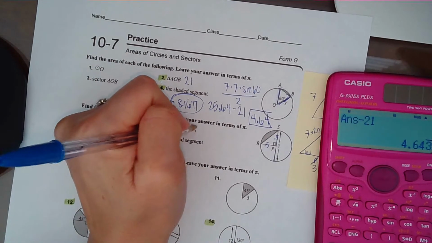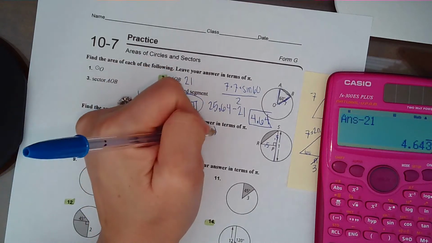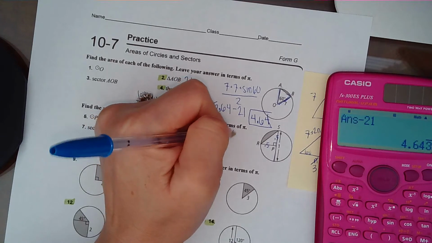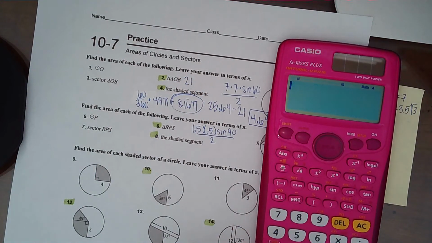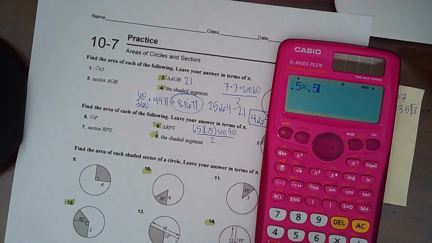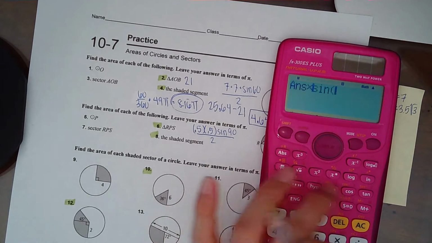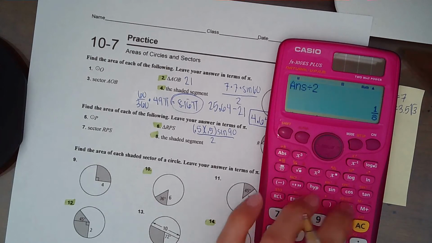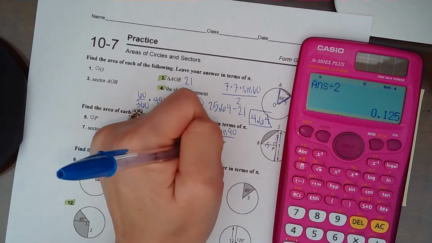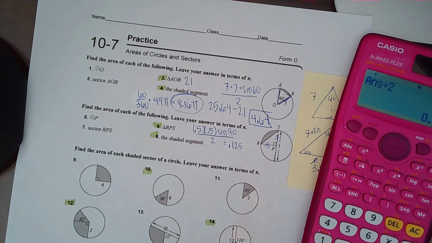I'm going to do 0.5 times 0.5 times sine of 90, all divided by 2. So 0.5 times 0.5 would be 0.25, times sine of 90, close my parentheses, hit enter, and then divide it by 2. And that is going to be about 0.125. So that's the area of the triangle.